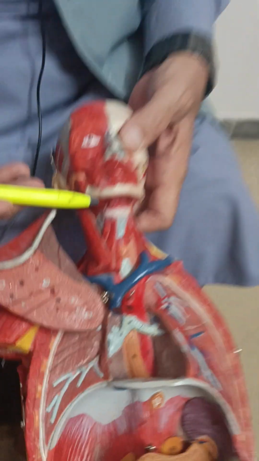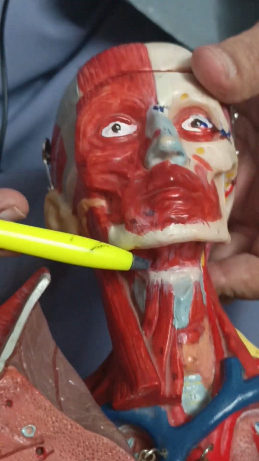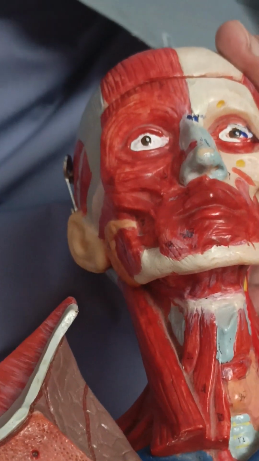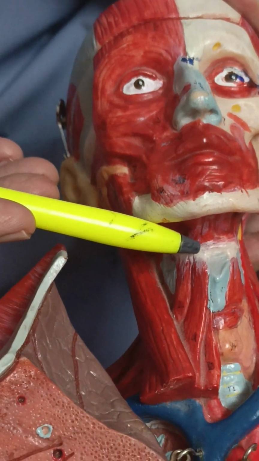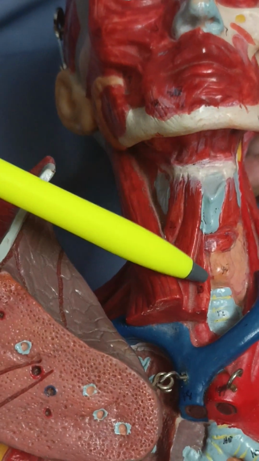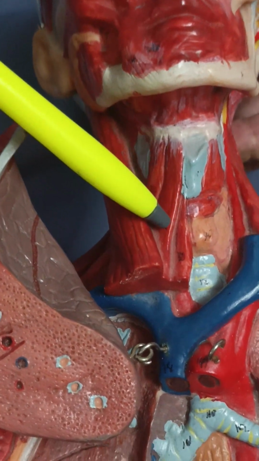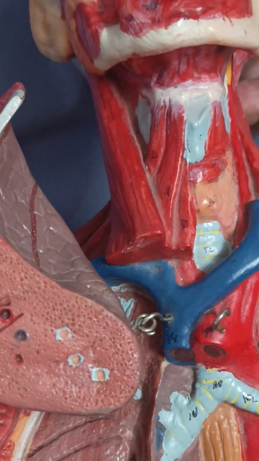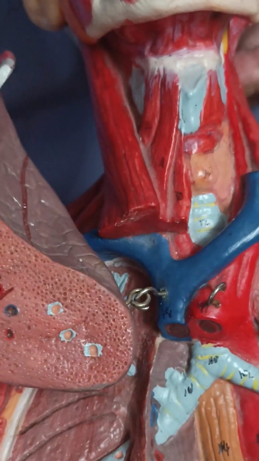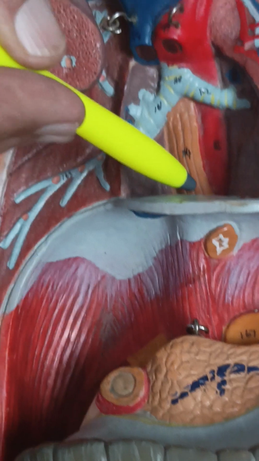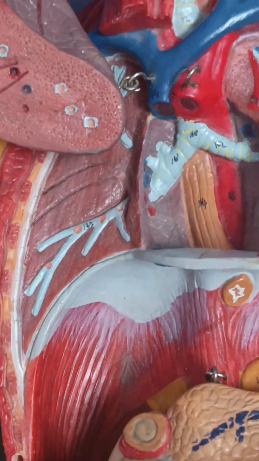It starts from the lower border of the cricoid cartilage, level with the cervical 6 vertebra, and then it descends downward, enters the thorax through the thoracic opening into the superior mediastinum, then into the inferior mediastinum, and then it passes through the diaphragm.